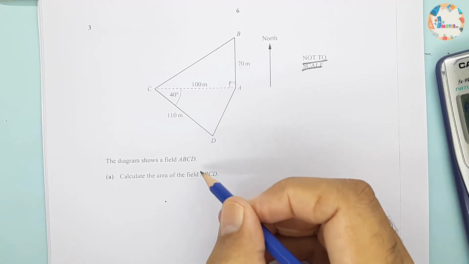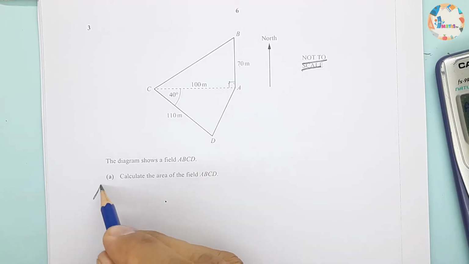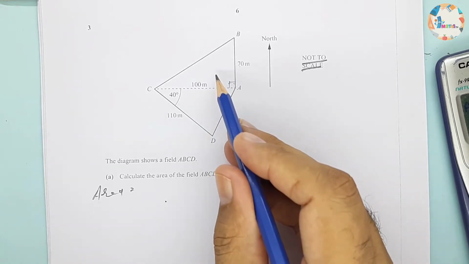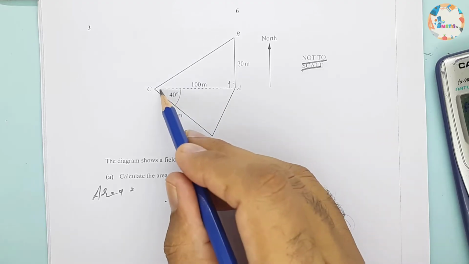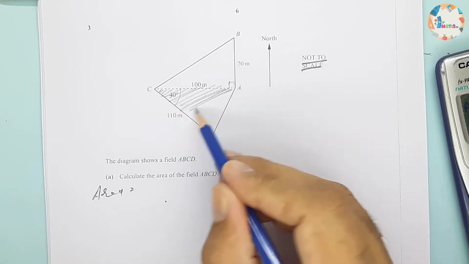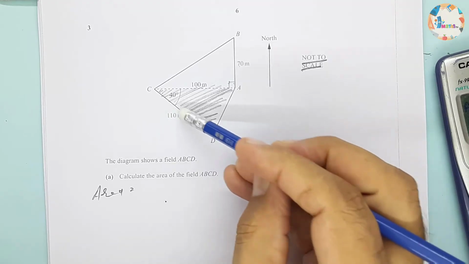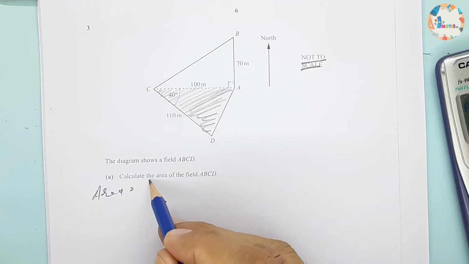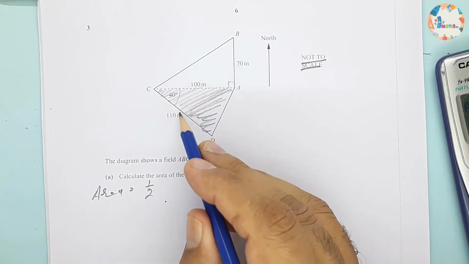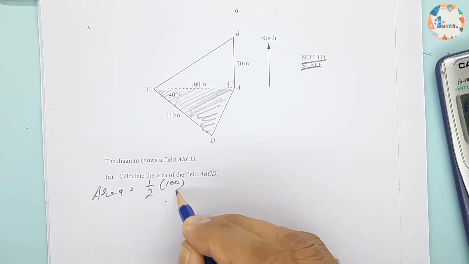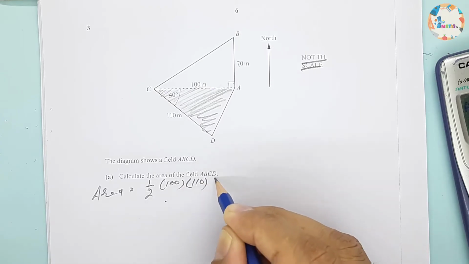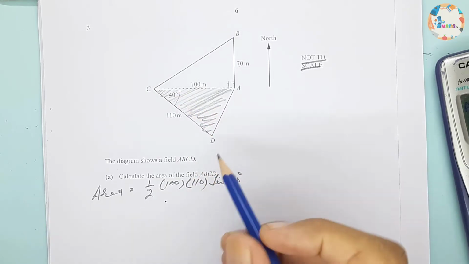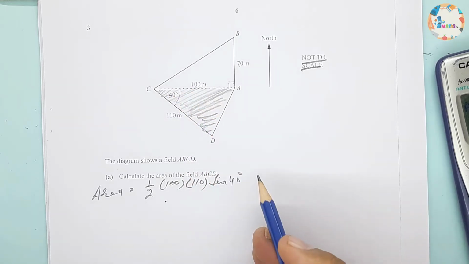First of all we will have to calculate the area. The total area will be equal to the area of these two shapes. First we can find the area of this triangle, and for this one we can use the sine rule: 1/2 AB sin C. AB will be 100 times 110 times sin of the angle, which is 40. So sin of 40 degrees. This will be the area of this triangle ACD.